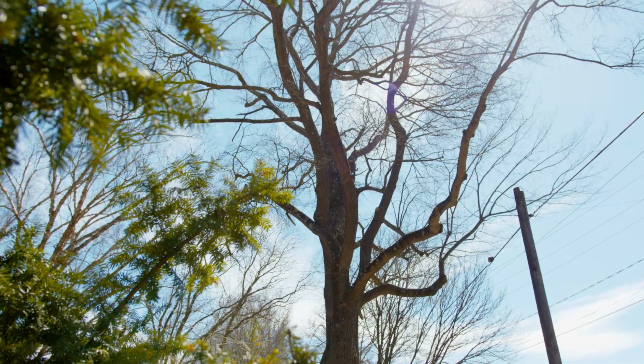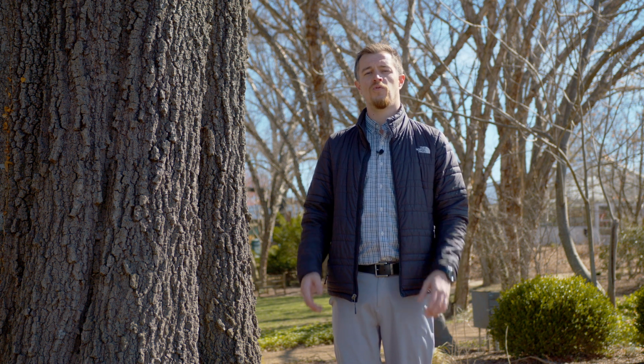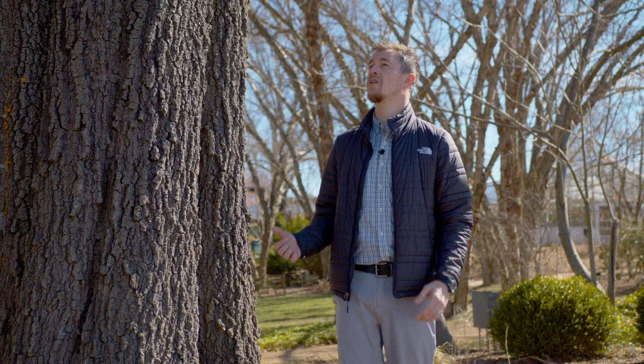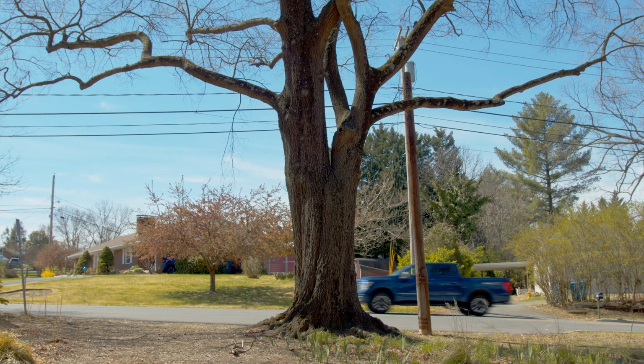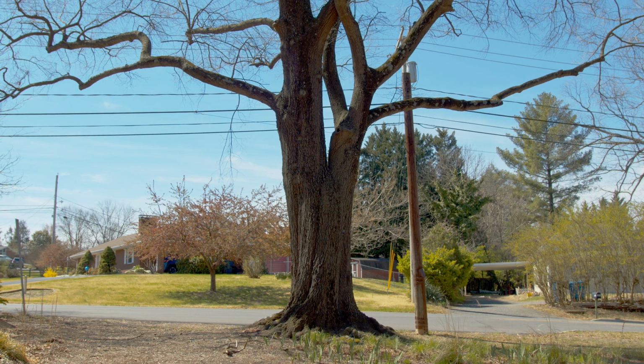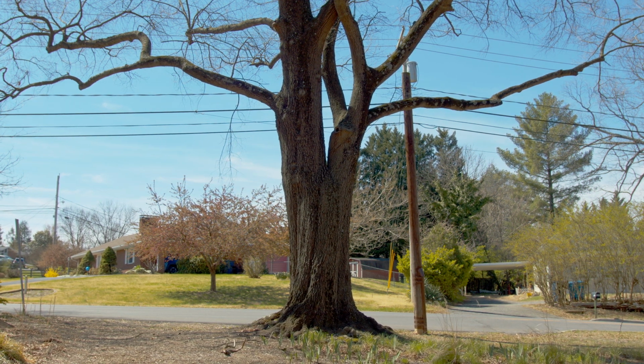Oaks are a later successional species, which means they're growing under conditions where they have a higher overstory canopy. That means that they're going to be tolerant of shady conditions while they're growing. Now, once they're mature, they're better able to tolerate these full sun conditions. And this very mature tree has very broad branching structure above us, which is allowing it to thrive and do quite well.